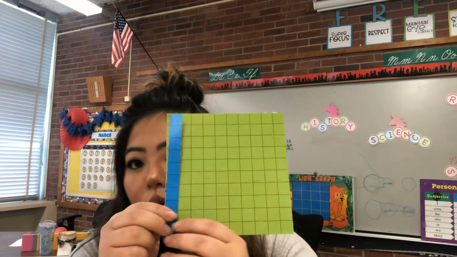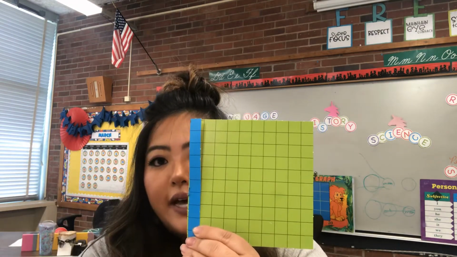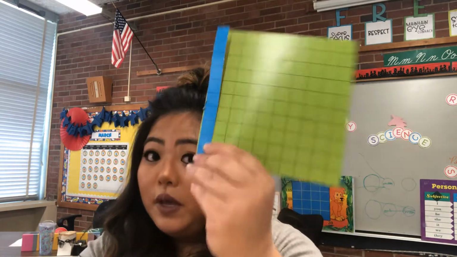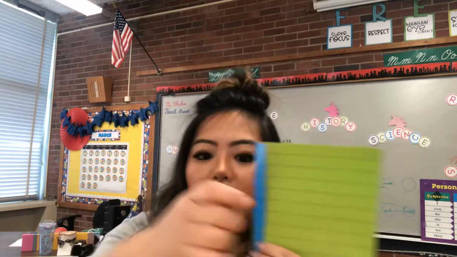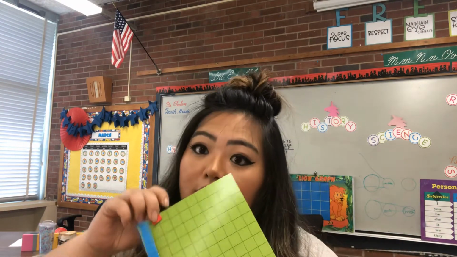If we colored in one block, we could write this as 10 hundredths, or also this could be 1/10 if you're counting it by the columns. Now this one right here, if we had all three of these colored in, this would be 11 hundredths.